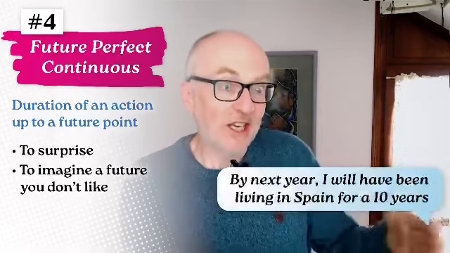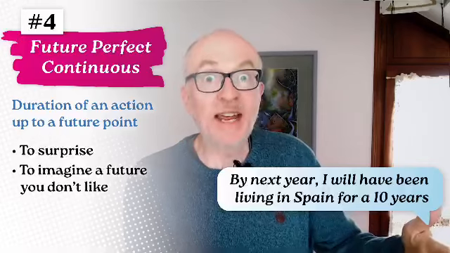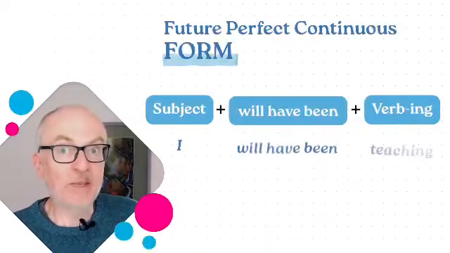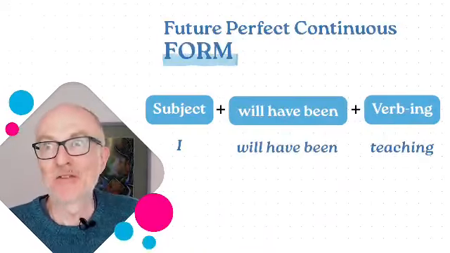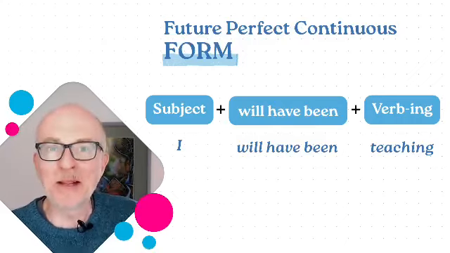By next year, I will have been living in Spain for 10 years. Wow! Surprising, amazing. By next year, I will have been teaching English for donkey's years. Something I do like, but something surprising. So useful to recognize, probably not a tense you're going to use very much.